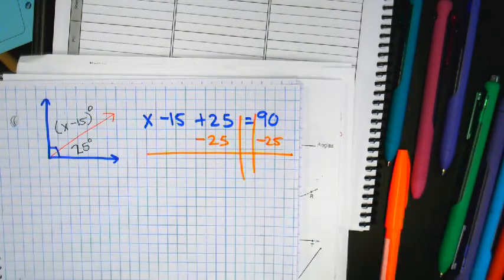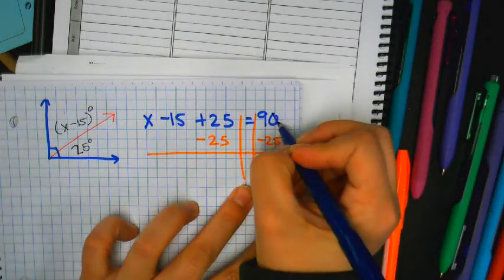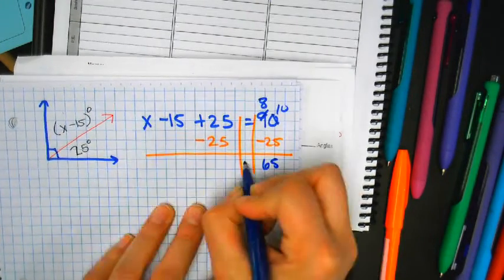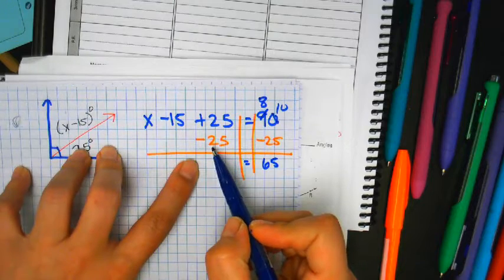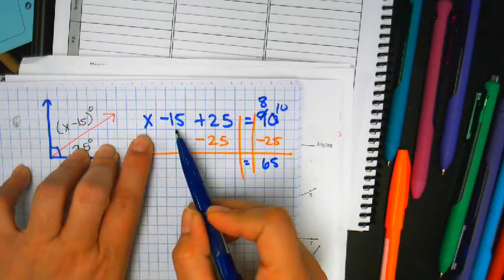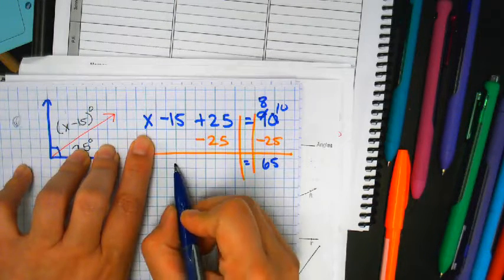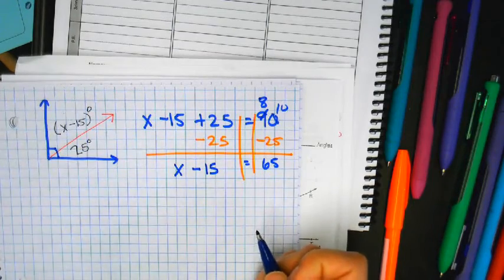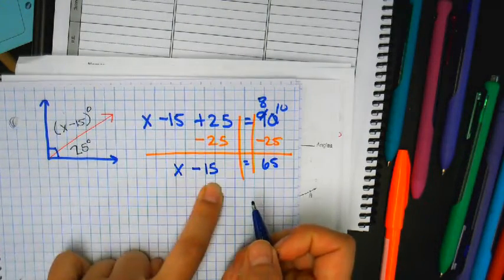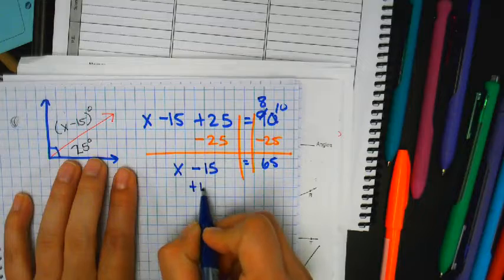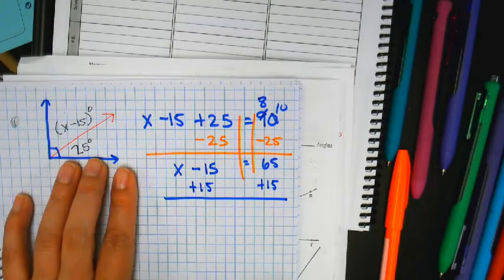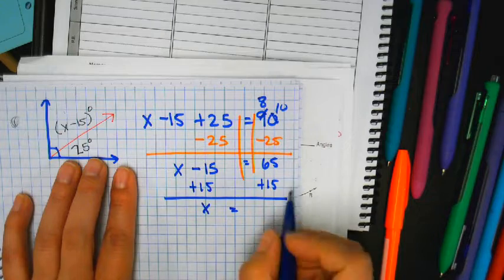90 minus 25 is 65. I just got rid of this part. I still have to deal with this part. So I still have x minus 15 equals 65. All right, how do I get rid of the minus 15? Plus 15, plus 15. X equals?